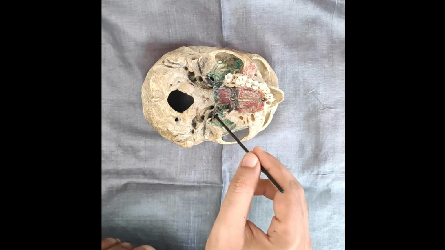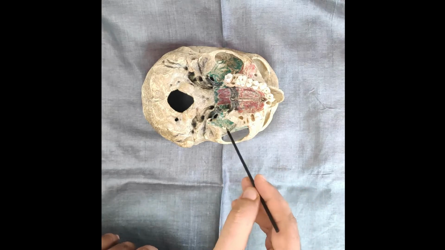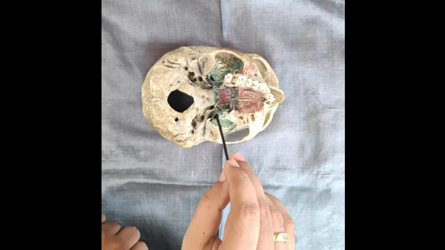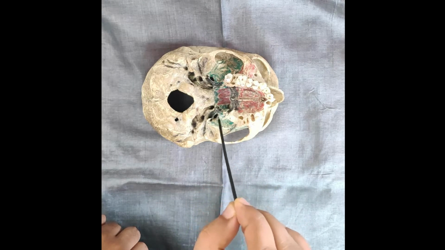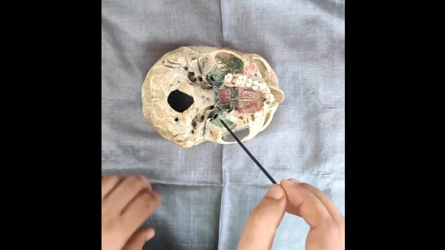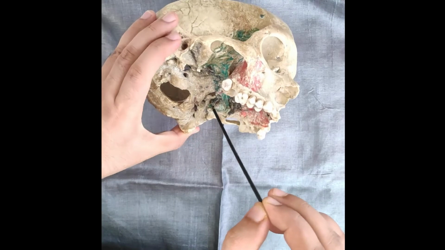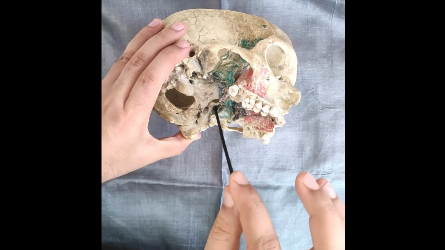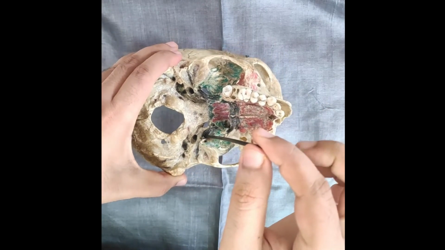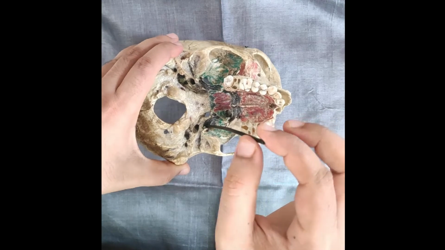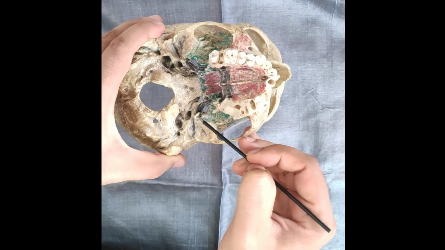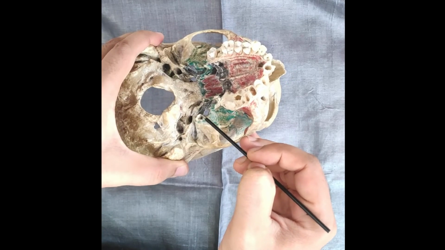This surface gives origin to the upper head of the lateral pterygoid muscle from here, and it presents a foramen, that is the foramen ovale, through which the probe is passing. Also, just in relation with the foramen ovale, you have the foramen spinosum over here. Lastly, you have the projection from the sphenoid bone, that is the spine of the sphenoid bone, just posterior to the foramen spinosum.